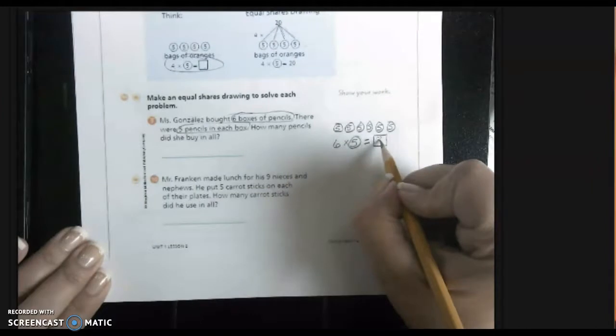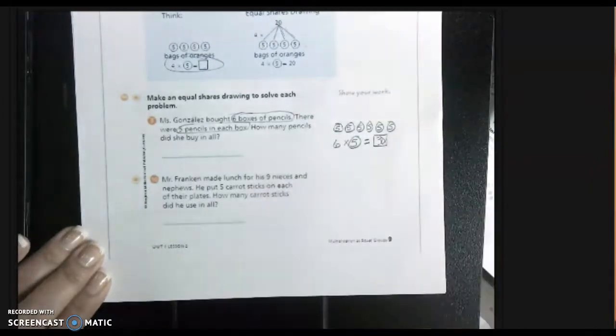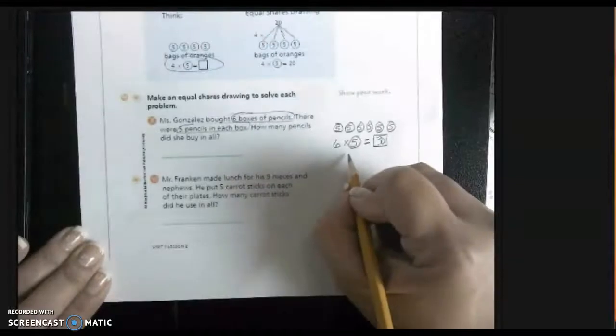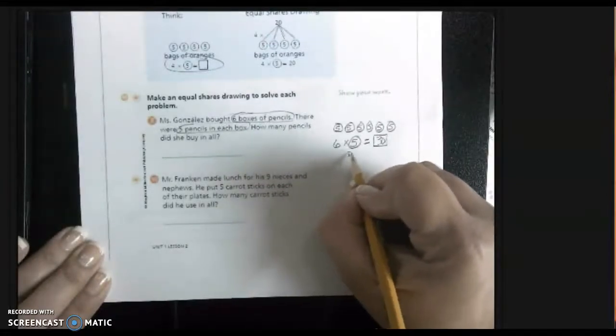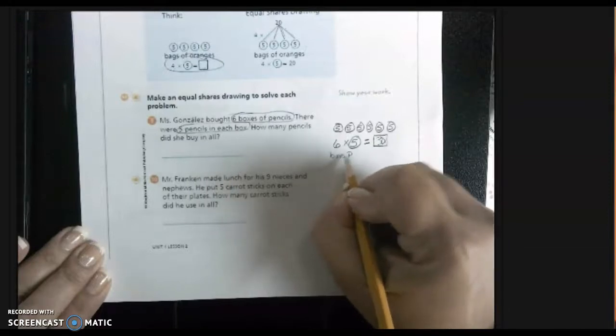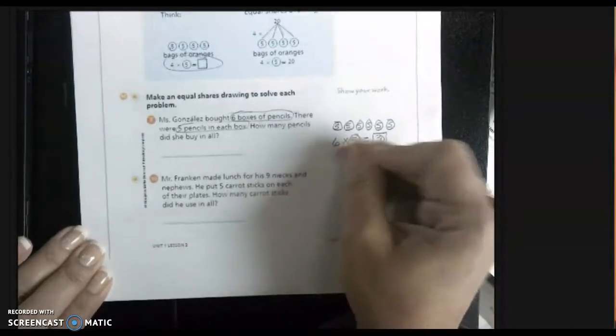30 pencils. All right, so we're going to leave it here, and then we're going to have to write pencils. Maybe we needed to write boxes. Ooh, let me try that again. I'm glad I used a pencil. Boxes of pencils.